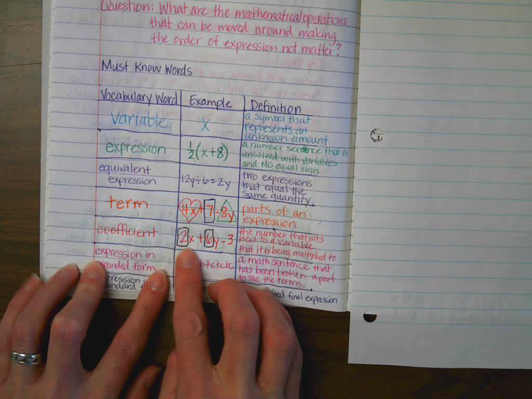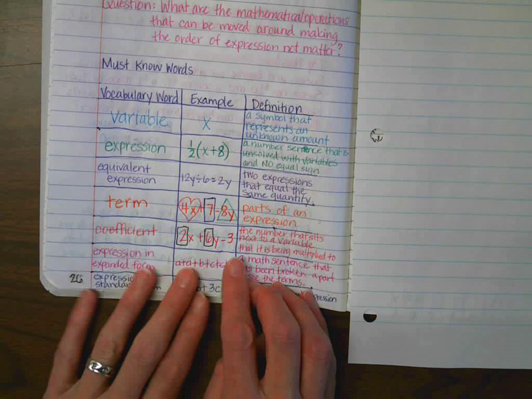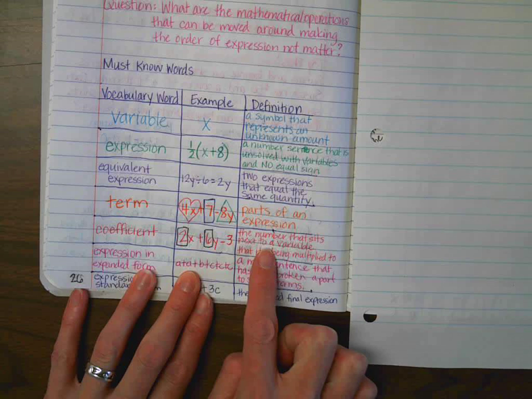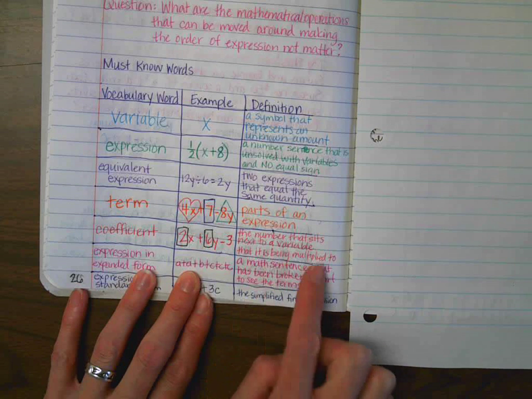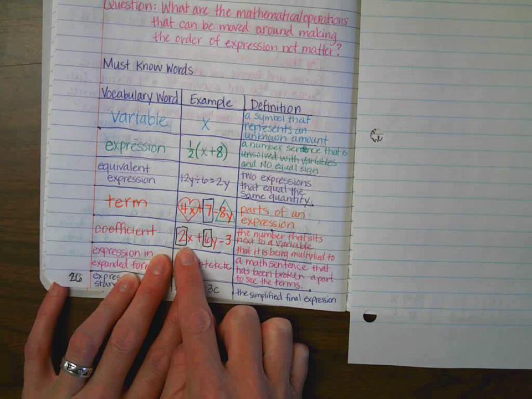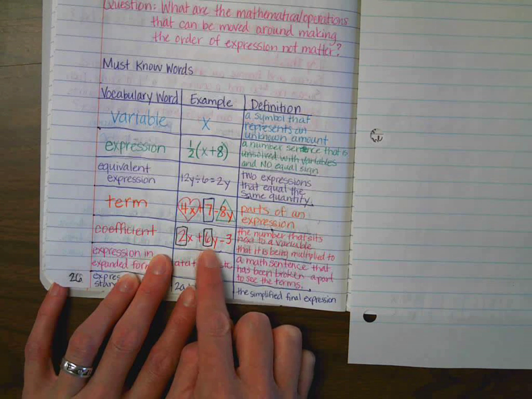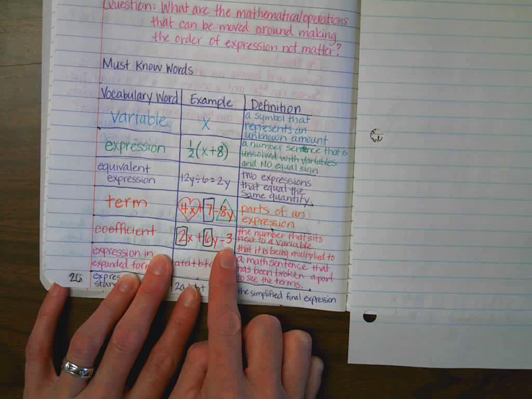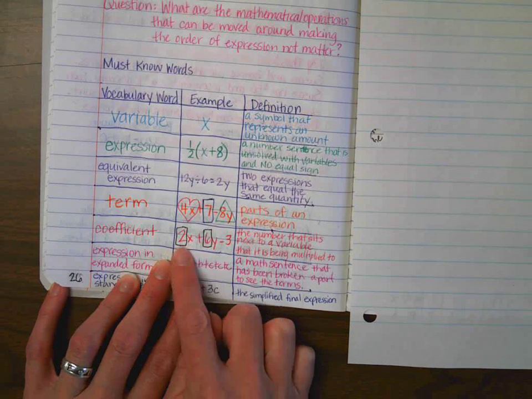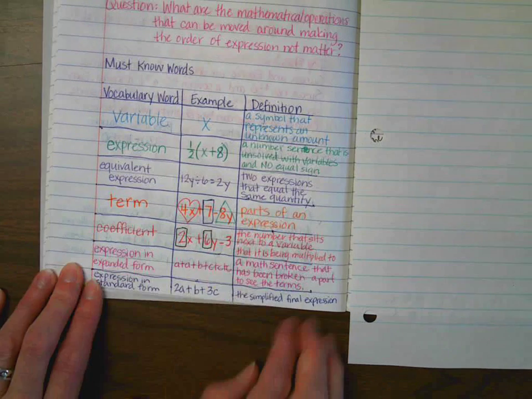A coefficient, 2x plus 6y minus 3. A coefficient is the number that sits next to a variable that is being multiplied to. So the coefficient in this expression right here is the 2. A coefficient in this expression right here is a 6. Is this a coefficient? No, that's just a numerical value. Okay, so there's only 2 coefficients in this expression right here, the 2 and the 6.